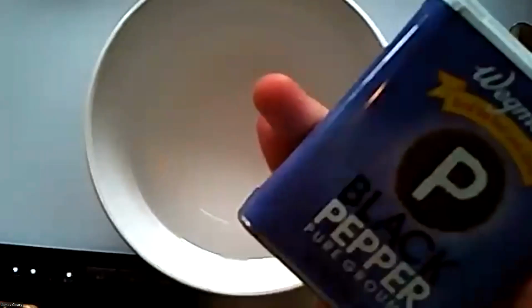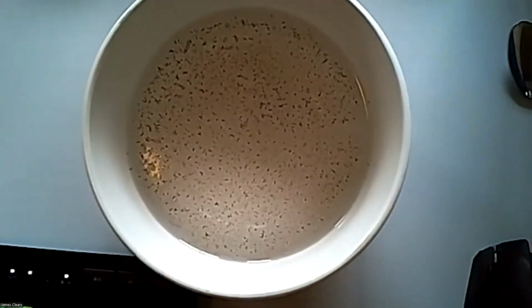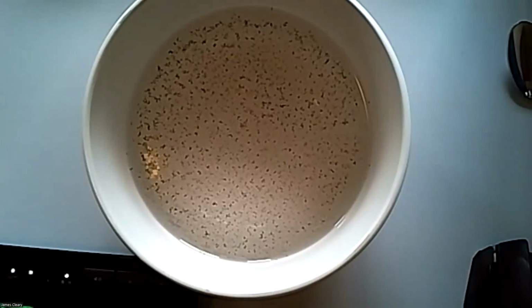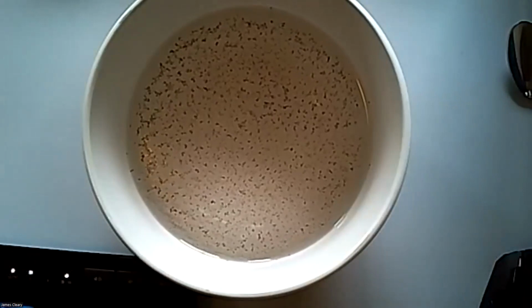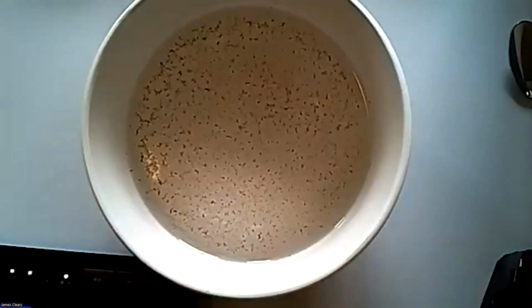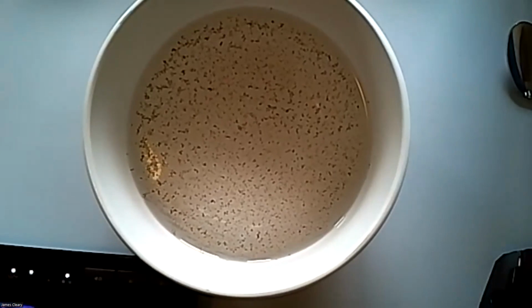So I'm going to take some pepper here and sprinkle it on top. All right, so tell me in the chat here, what is going to happen when I touch the surface of the water? Ripples.